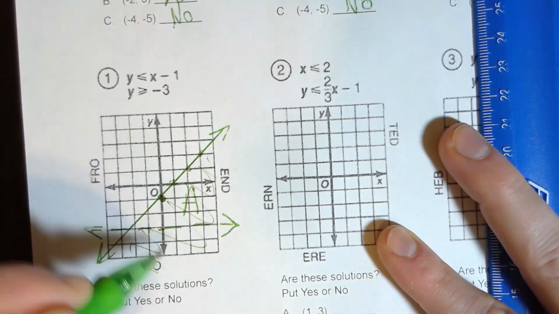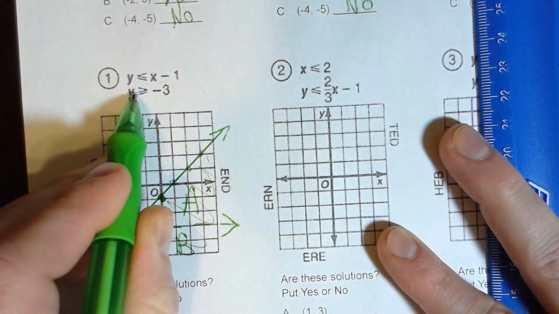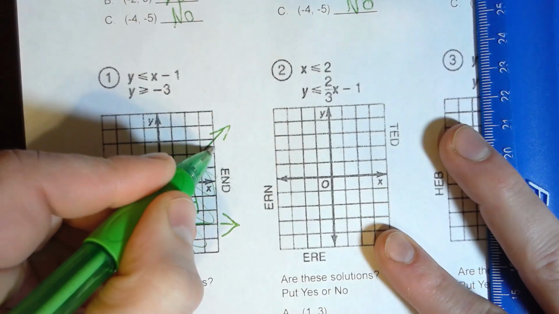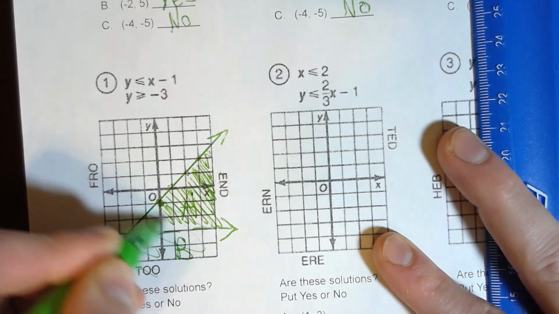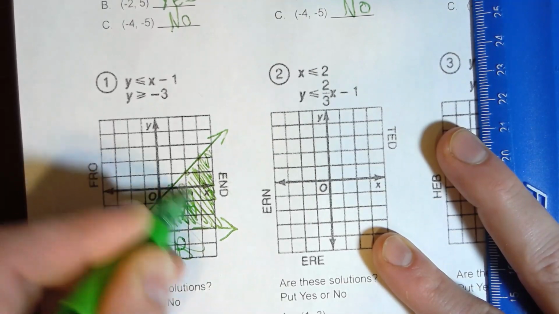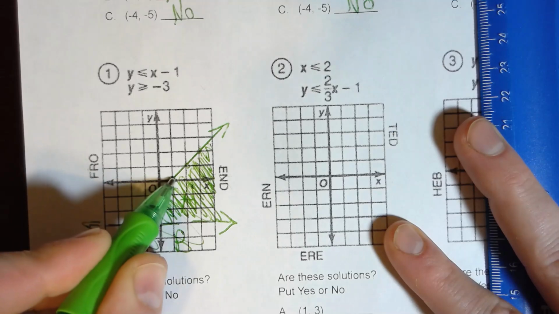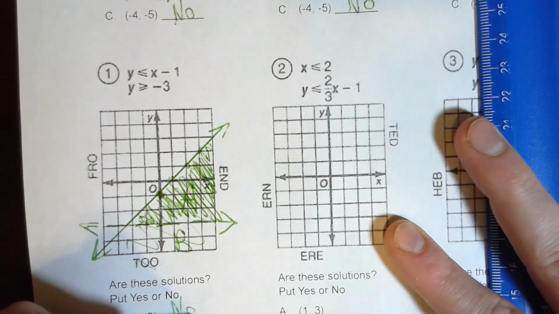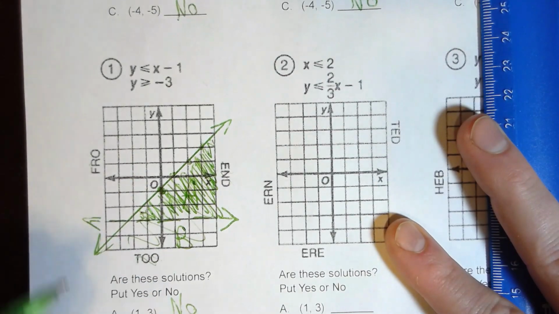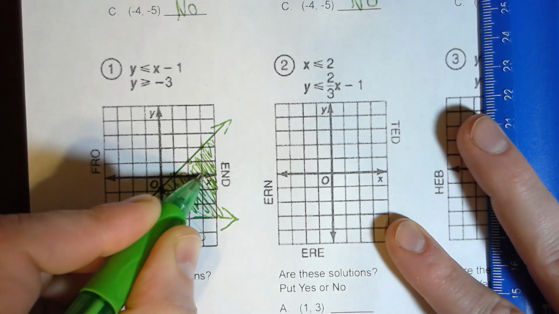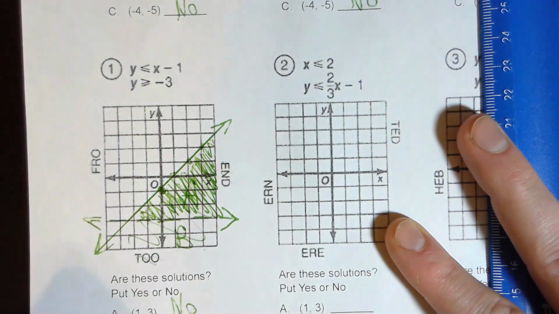And A or B, well, Y is greater than -3, which means it's got to be this little slice right here. Is 1, 3 part of it? No. Is -2, 2 part of it? No. Is 3, -5 part of it? Still no.